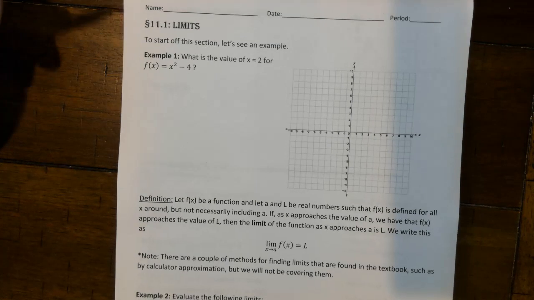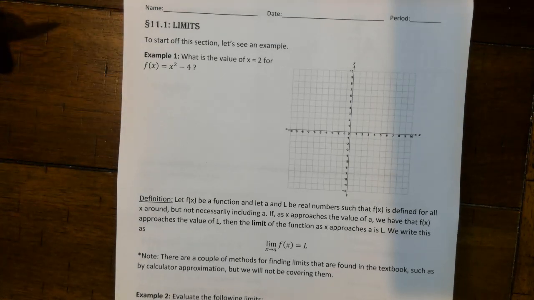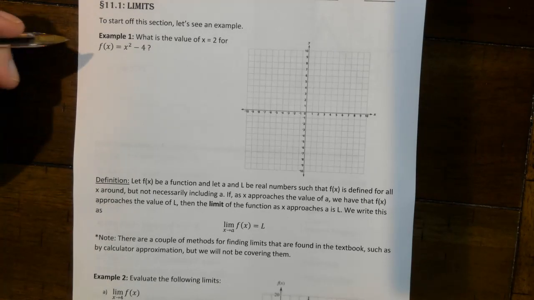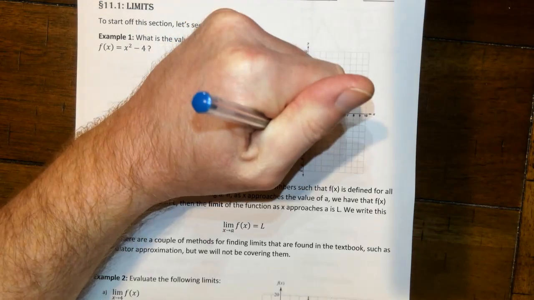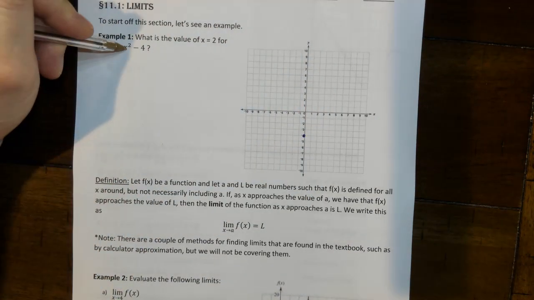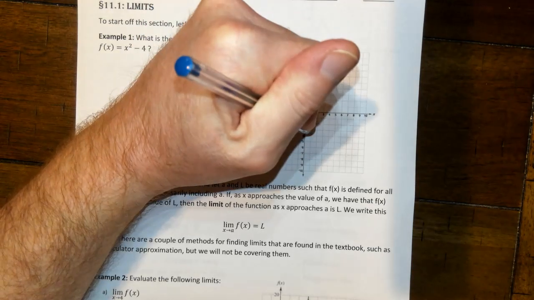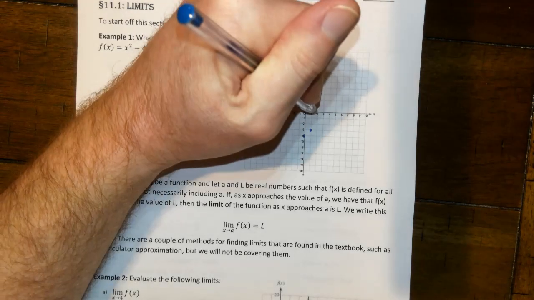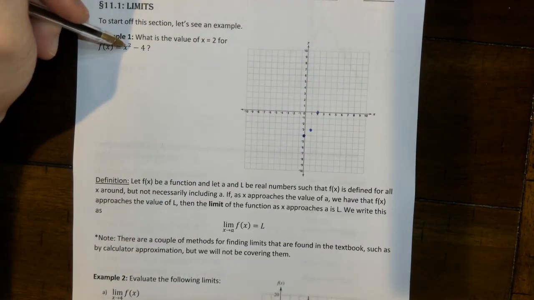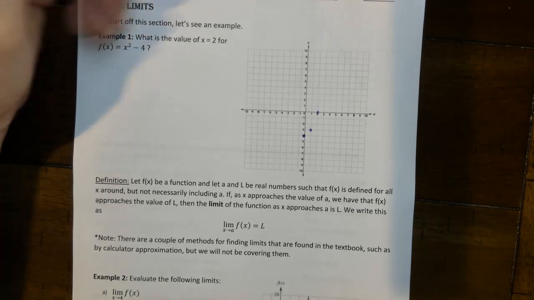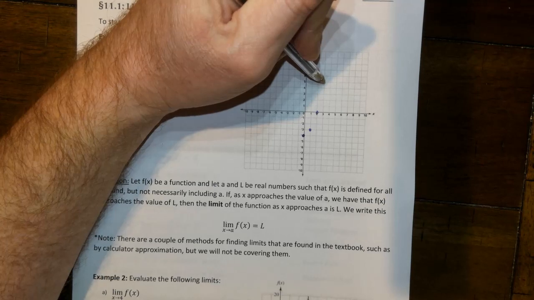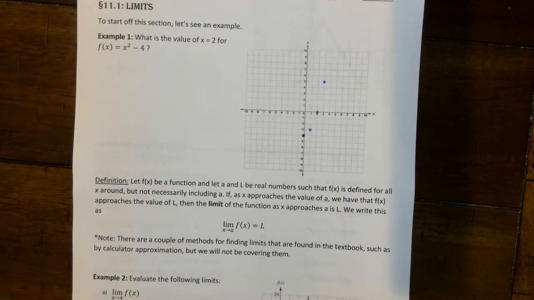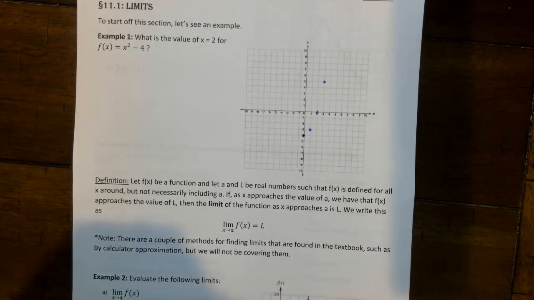We want to start off and we want to know the value at x equals 2 for x squared minus 4. So let's go ahead and graph this. It's a parabola, a graph we've seen several times before. When x is 0, we're down here at negative 4. When x is 1, 1 squared minus 4 is negative 3. When x is 2, 2 squared is 4 minus 4 is 0. And when x is 3, 3 squared is 9 minus 4 is 5. So over here at 3 we're at 5. And then 4 squared is 16 minus 4 is 12. That's kind of off our grid.